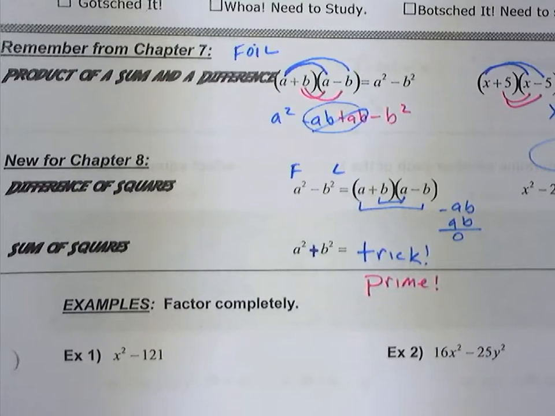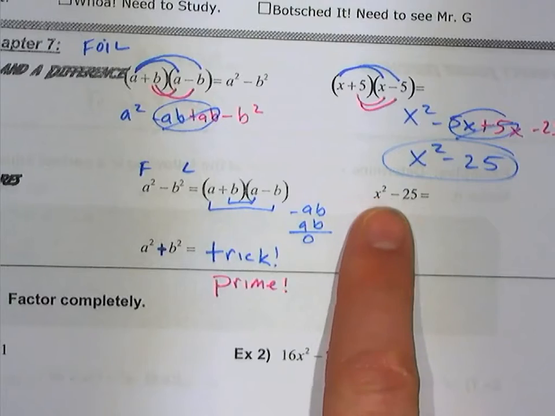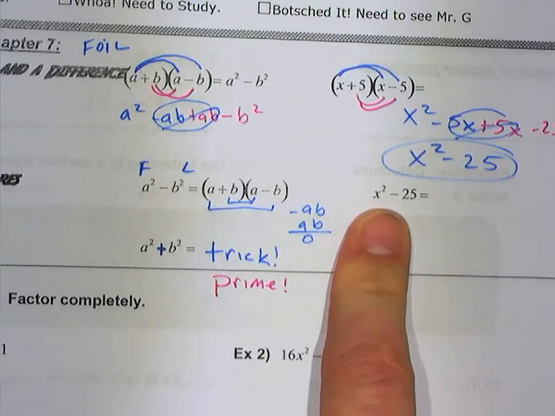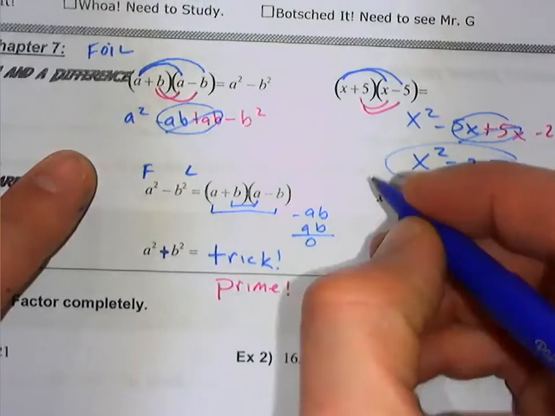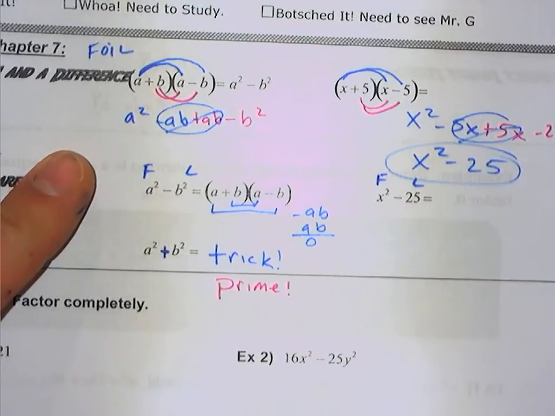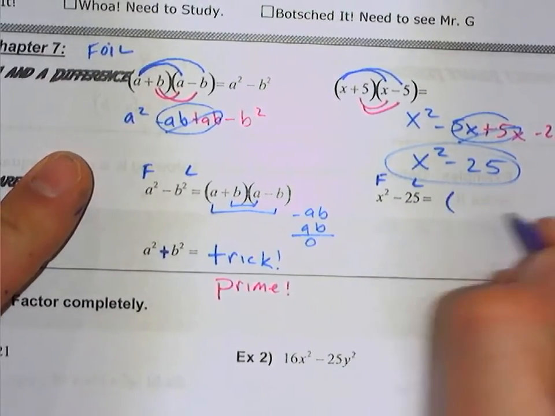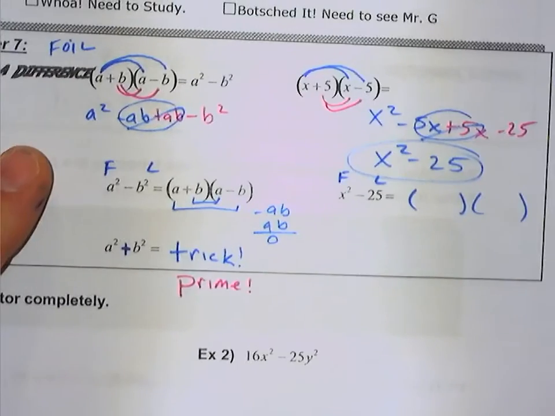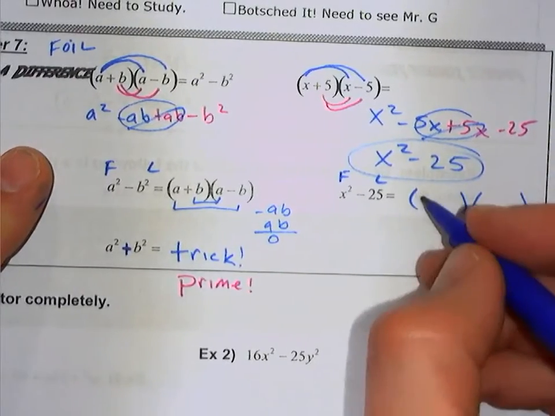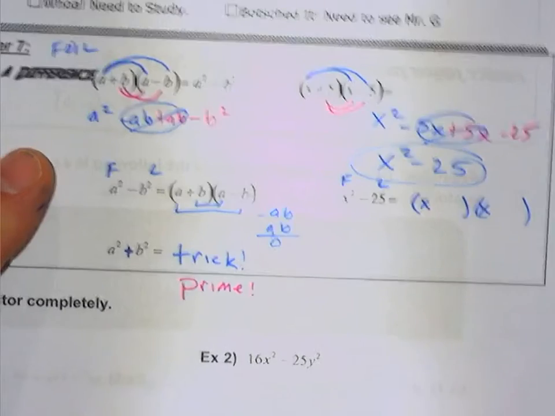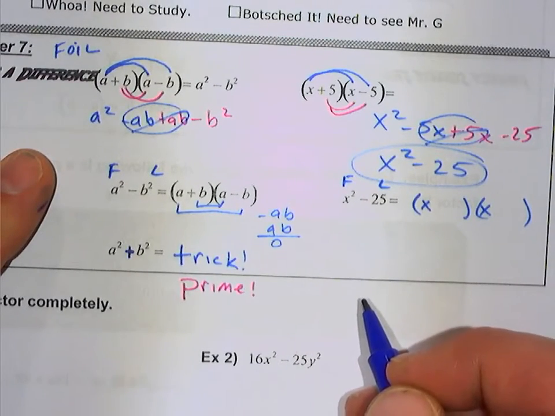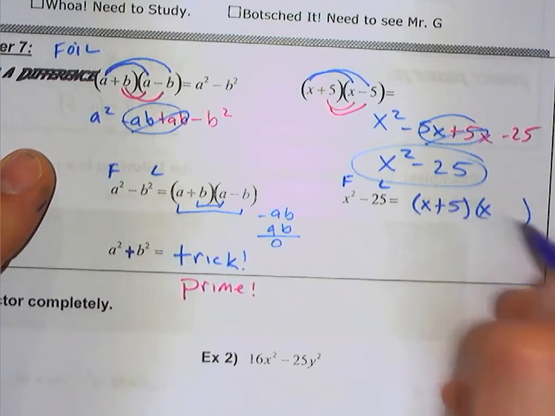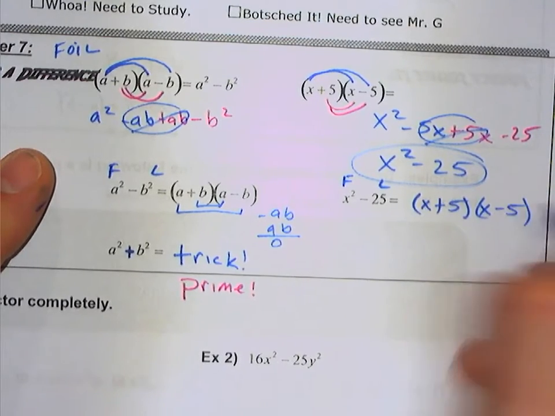All right. So when they give you an example like this and they say, factor this guy, x squared minus 25, there is no middle term. We do factors of F and L. And here we go. Factors of x squared, we know are x and x. What's factors of negative 25? Plus 5 and minus 5?